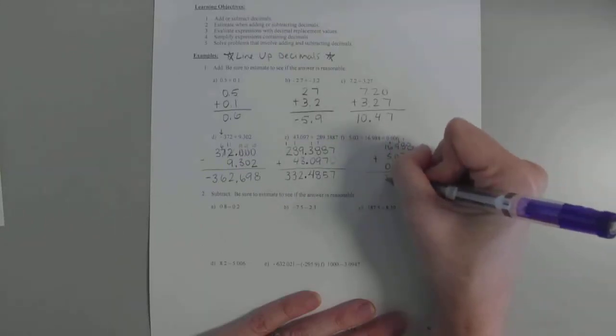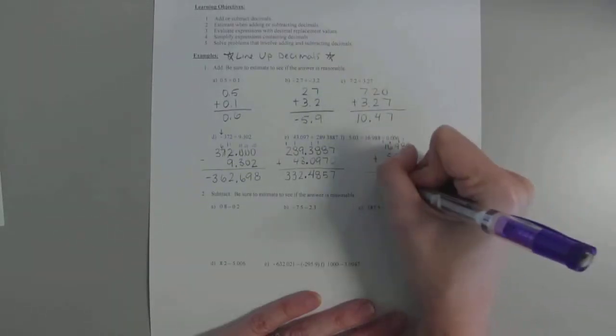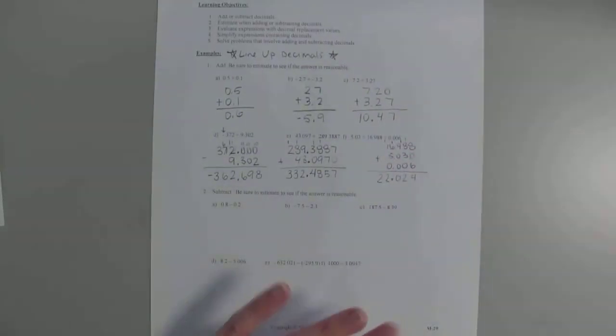1 plus 6 is 7. 7 plus 5 is 12. 12 plus nothing is 12. Put my 2, carry my 1. And then 1 plus 1 is 2.